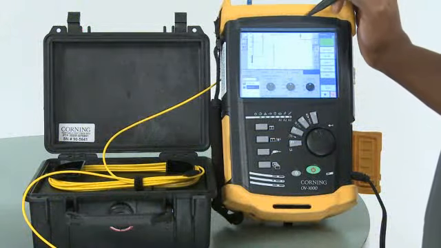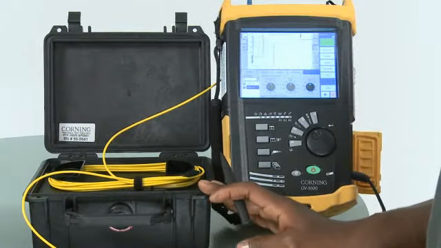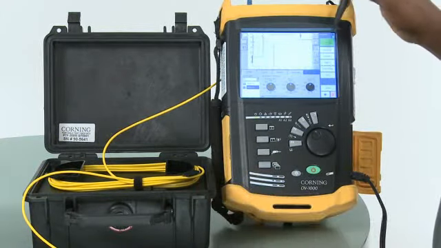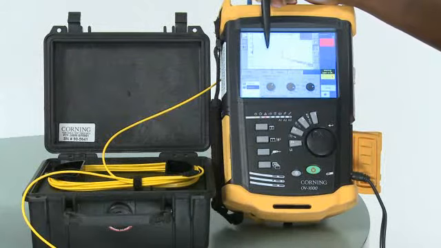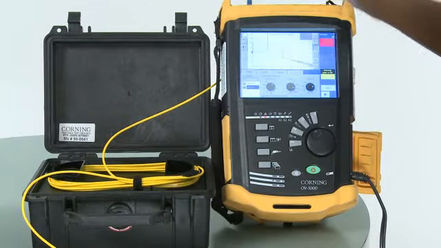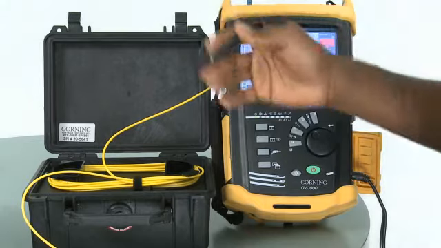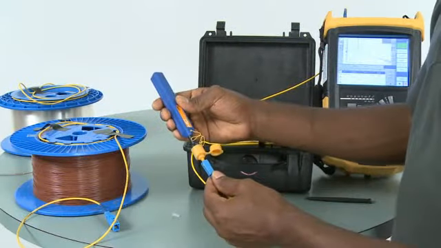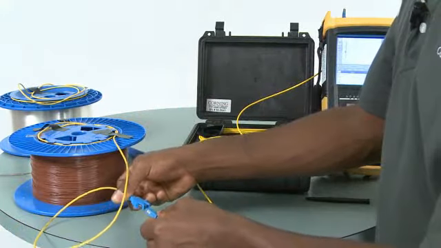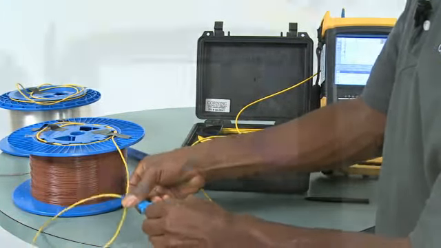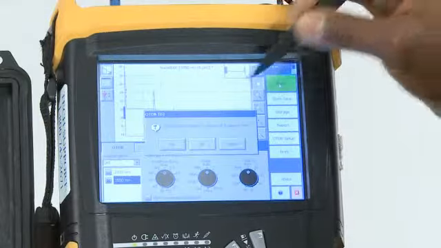It is always a good idea to test your test fiber box before connecting it to the system, which we will do now. The length of my test fiber box is about 300 meters, as can be seen here. And we are now ready to connect it to the rest of the system. Always clean your connectors before mating them. We can now shoot a trace across the whole system.